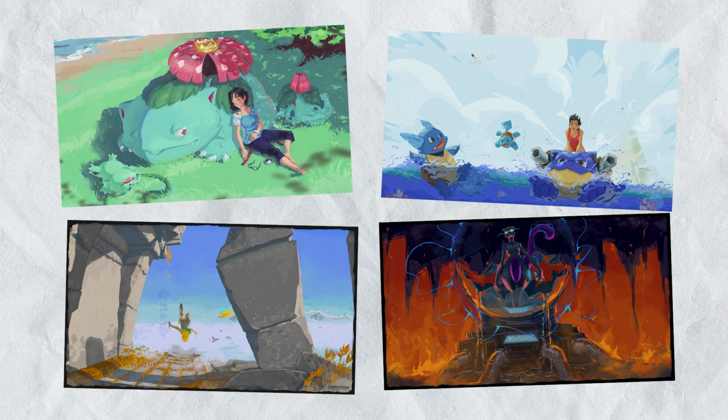Alright, backgrounds. So drawing backgrounds and environments is super easy. The only thing you gotta remember is perspective, because perspective is most essential when drawing backgrounds, and not only backgrounds but also characters, because everything that you see around us is in perspective.